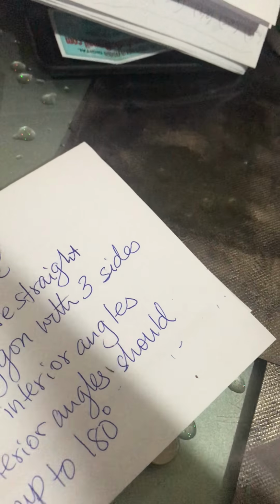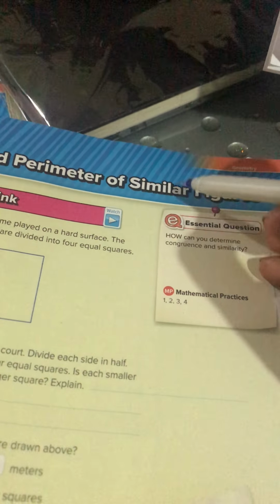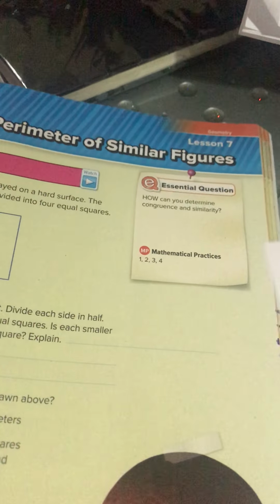Now let's move on. Now, there are formulas you need to know. The title says similar figures. Okay? Now, when I have similar figures, I have image and pre-image.